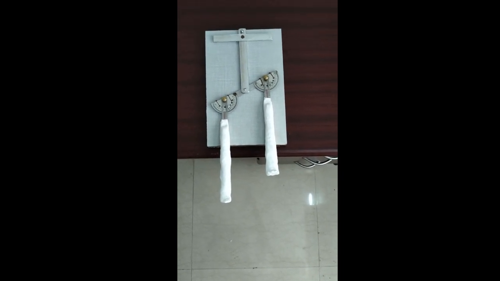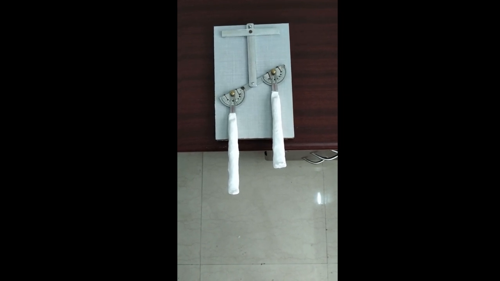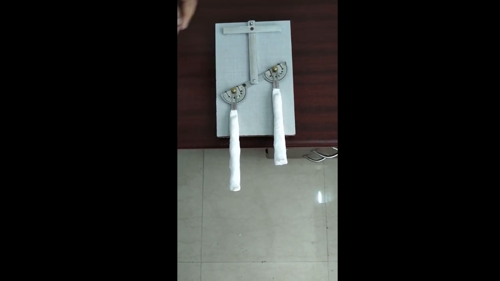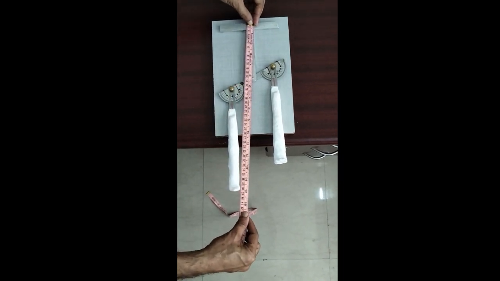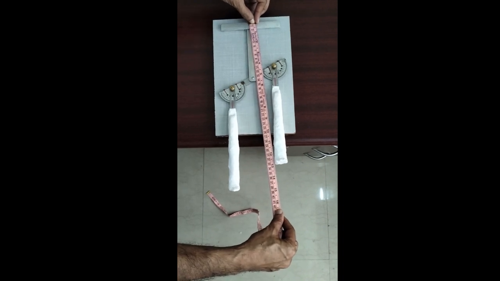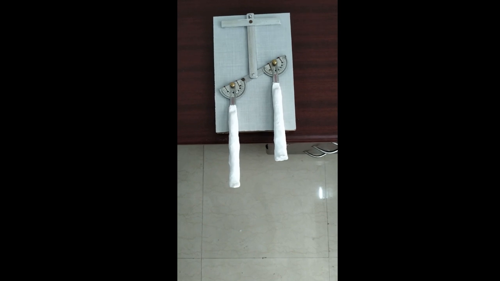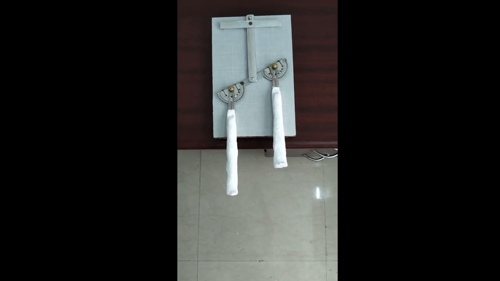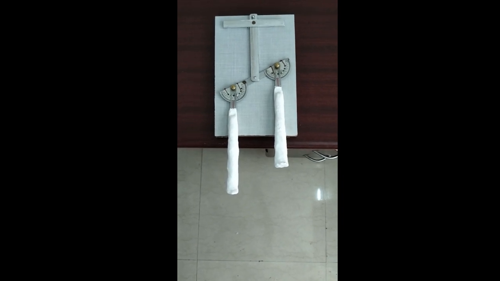So the apparent length discrepancy can be measured from a point above the level of the umbilicus. Usually we take the sternum. So on this side it is 37 centimeters and on this side it is 33 centimeters. So this is the difference in the apparent measurement. There is apparent lengthening.